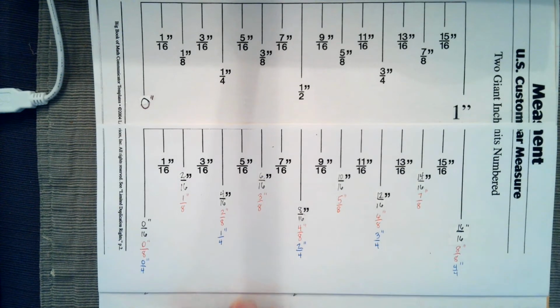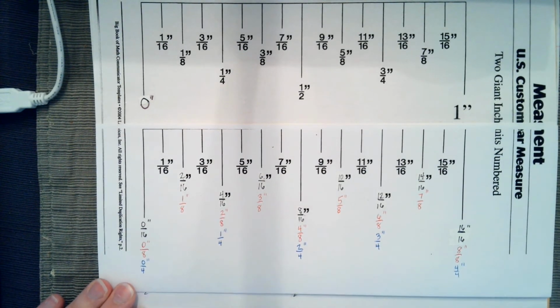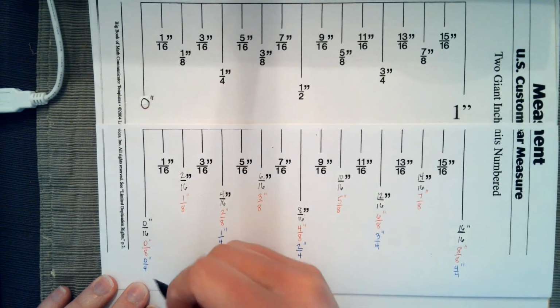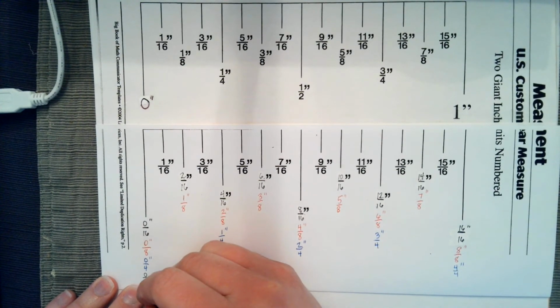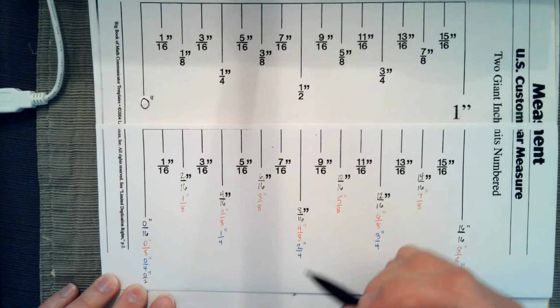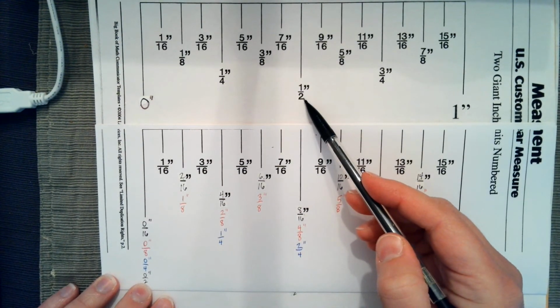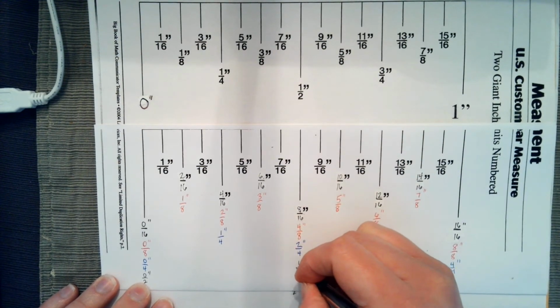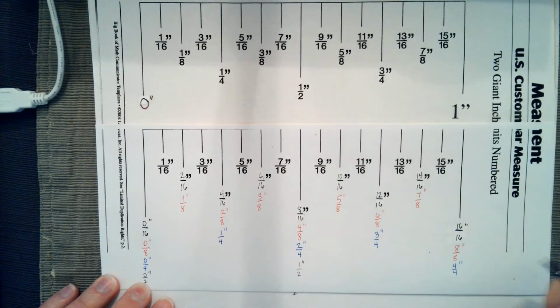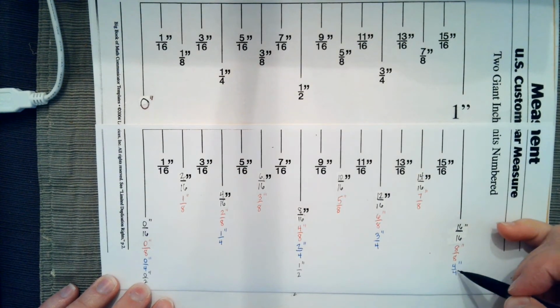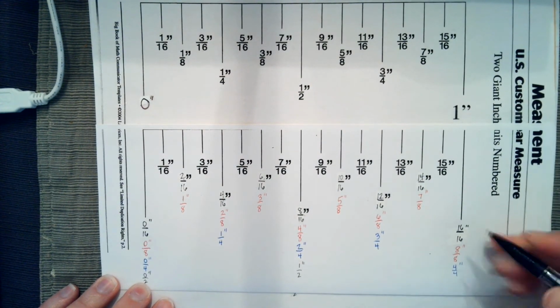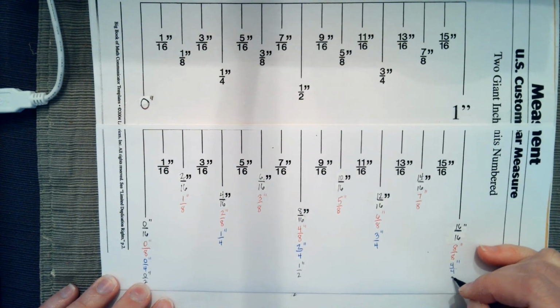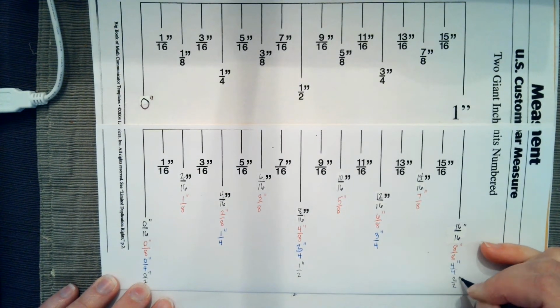Alright, last one that we need to do are the halves. So 0 we can rename as 0/2. And if we look, our first half is right in the middle. And our last half is going to be here. This would be renamed as 2/2.